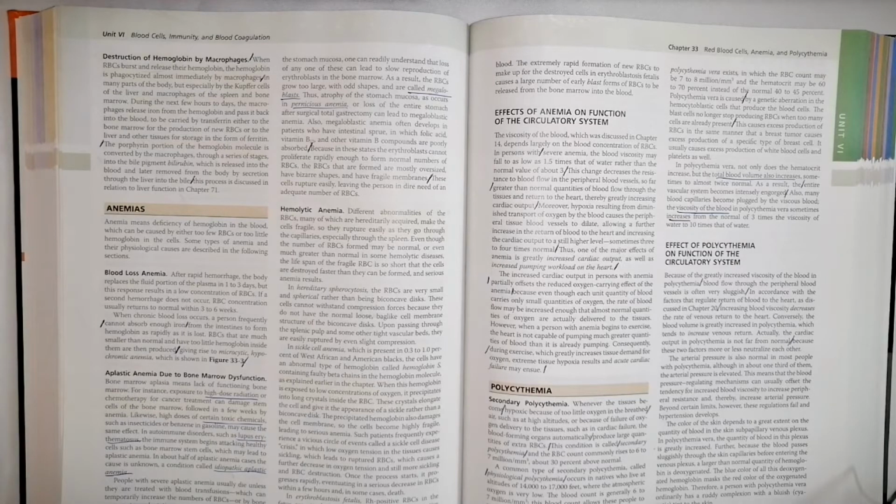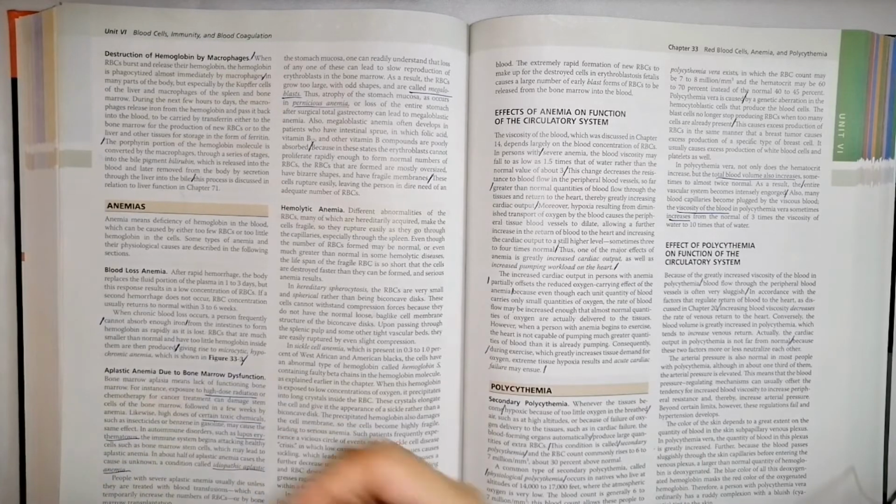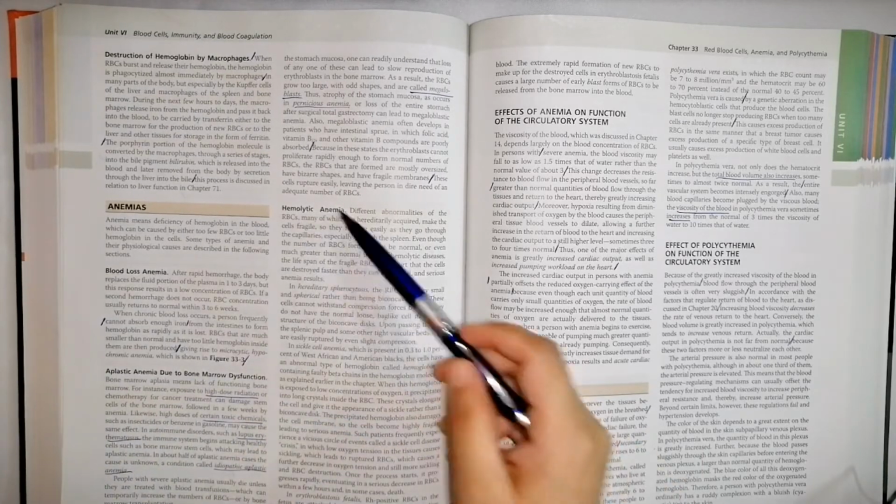Erythroblastosis fetalis is where Rh positive RBCs in the fetus are attacked by antibodies from an Rh negative mother. These antibodies make Rh positive cells fragile, leading to rapid rupture and causing the child to be born with a serious case of anemia. So these are the types of anemia. The 4 types of anemia we studied are blood loss anemia, aplastic anemia, megaloblastic anemia, and hemolytic anemia.